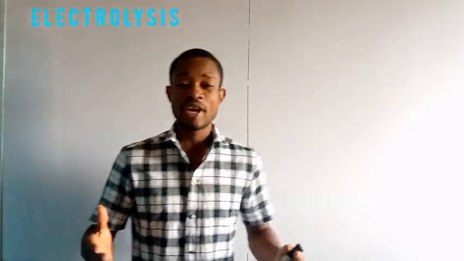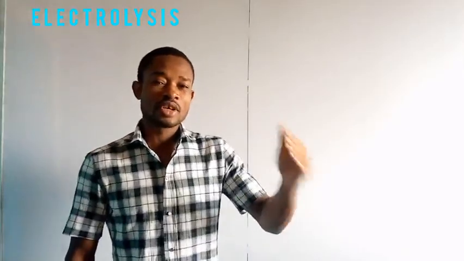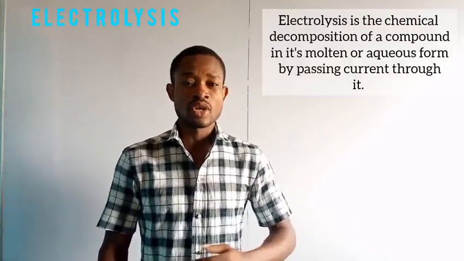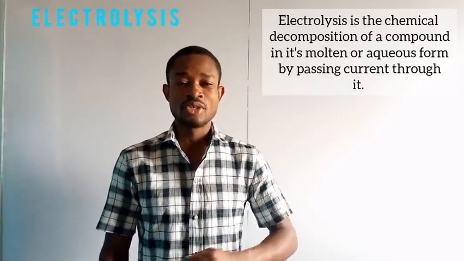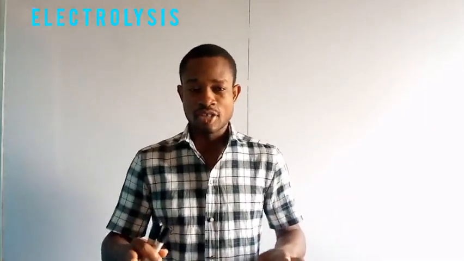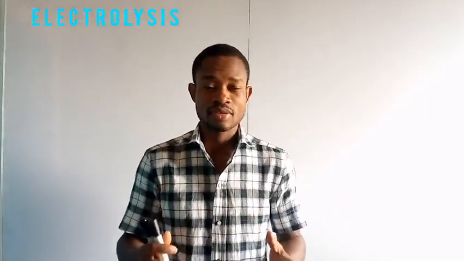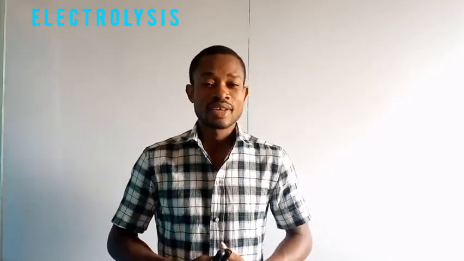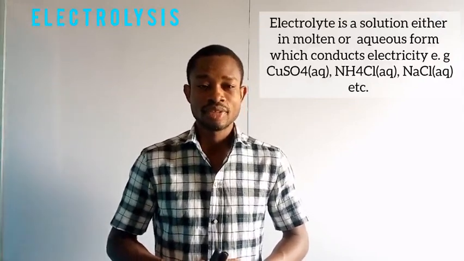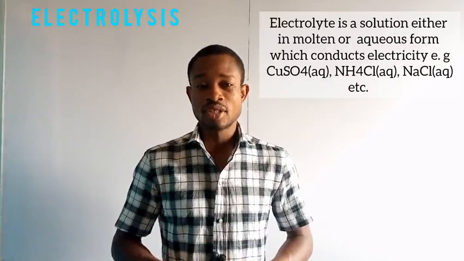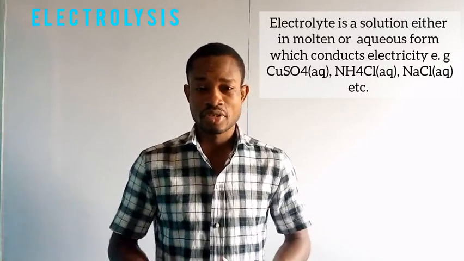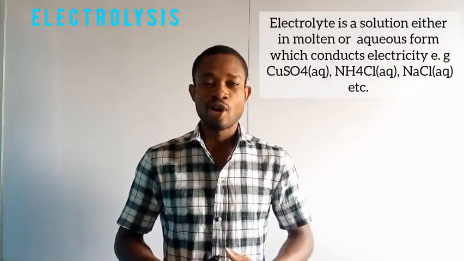So simply put, we define electrolysis as the chemical decomposition of a compound in its molten form or aqueous form as a result of passing direct current into the solution. Now, while explaining the concept of electrolysis, I also give attention to what an electrolyte is. It is simply a solution that can conduct electricity. A good example is copper(II) tetraoxosulfate(VI) solution. Another one is ammonium chloride solution, sodium chloride solution. These solutions conduct electricity, either in their molten form or in their aqueous form.